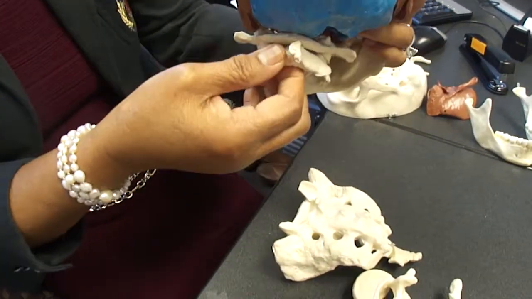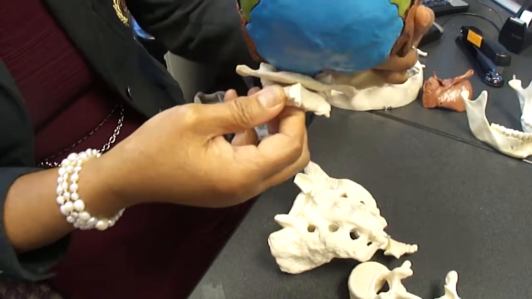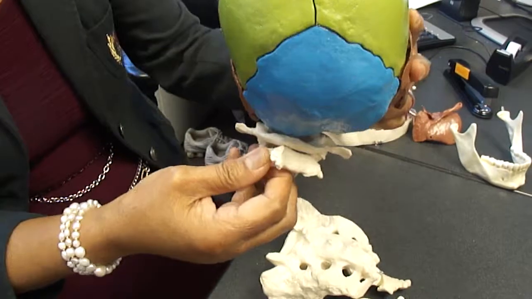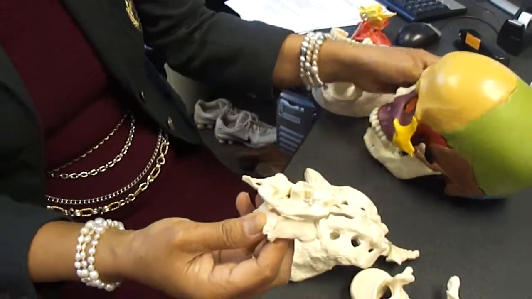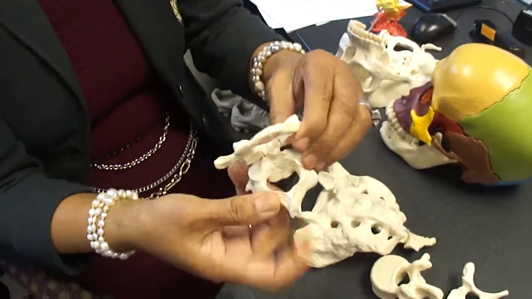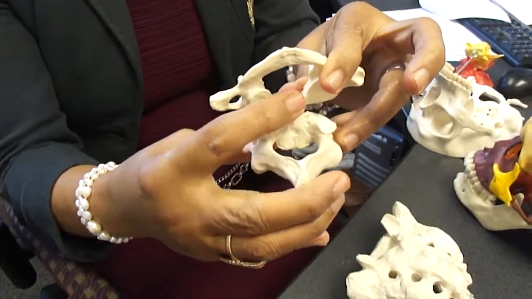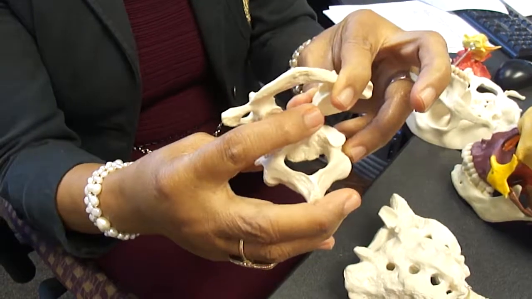And it enables your head to say yes, like that. Yes, flexion and extension. The second cervical vertebra is your axis. Axis has a dens in here.